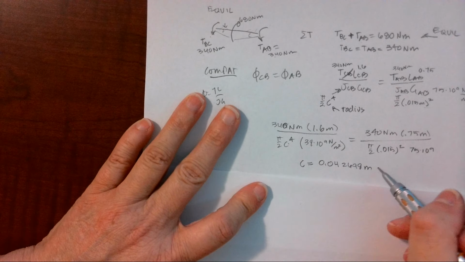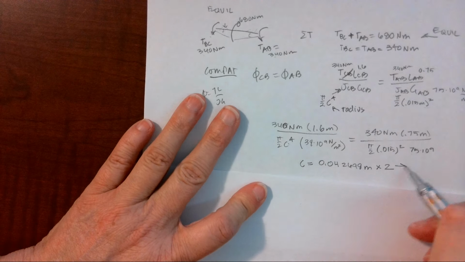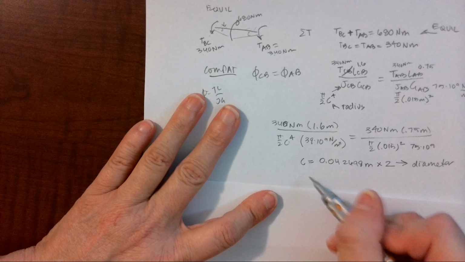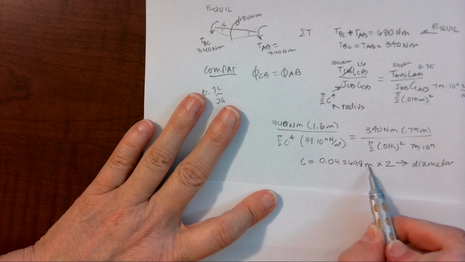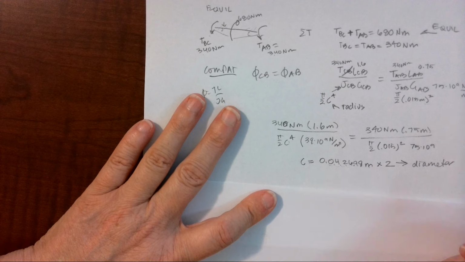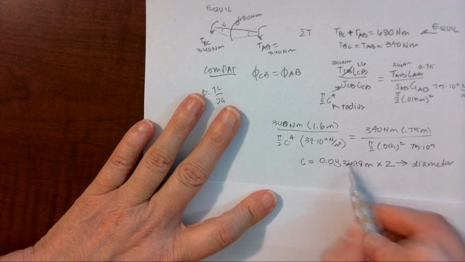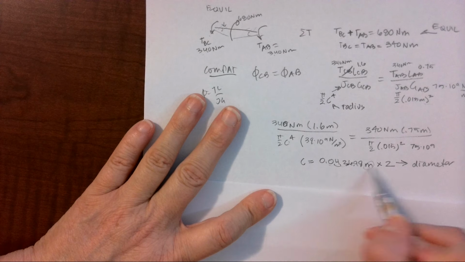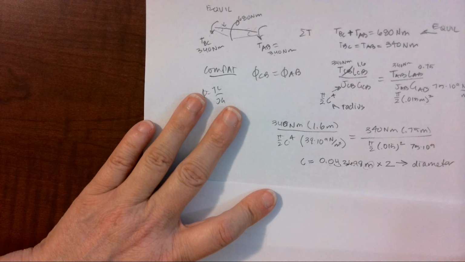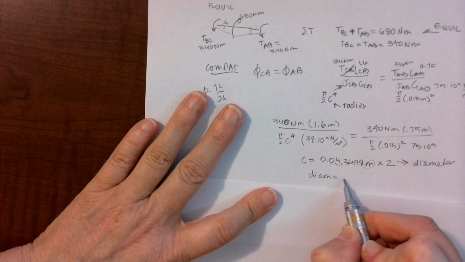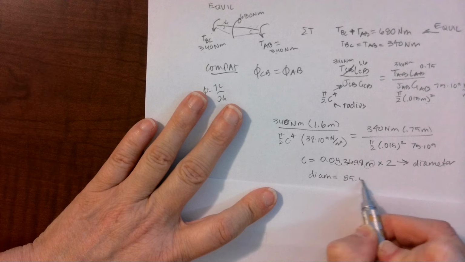So we need to multiply it by 2 to get diameter. And we're also going to change this back to millimeters. We're going to change this to millimeters, because who's going to go in and order something at the parts store with a meter for my diameter? So I'm going to get that my diameter equals 85.4 millimeters.